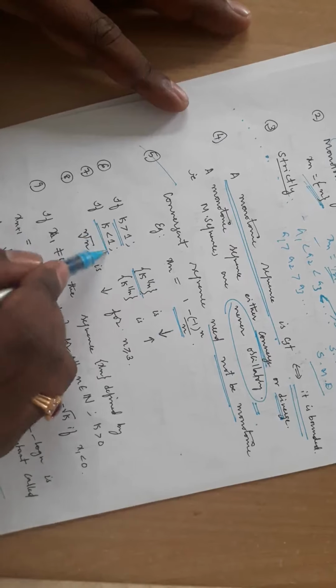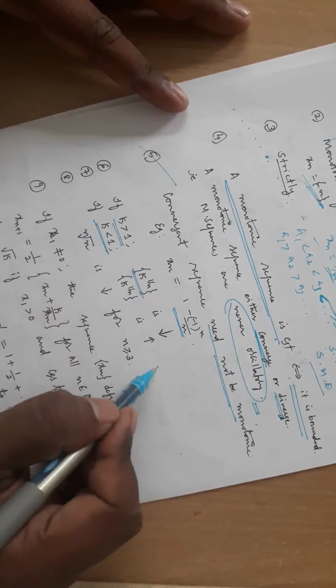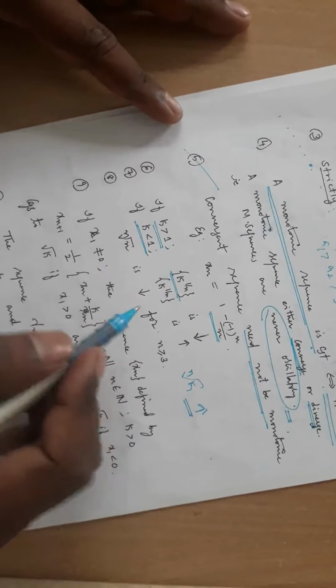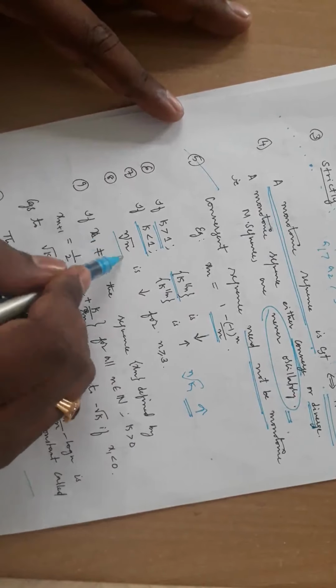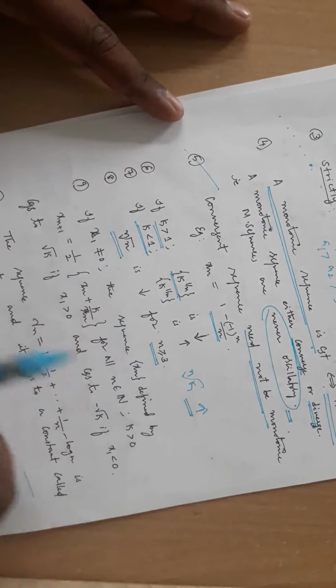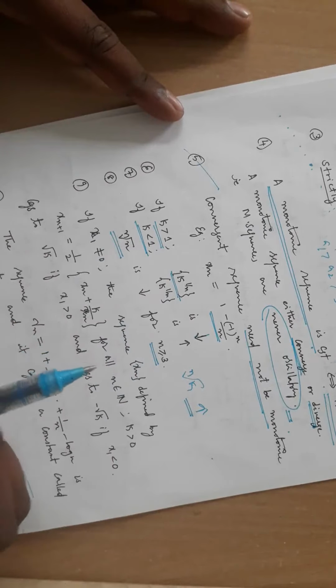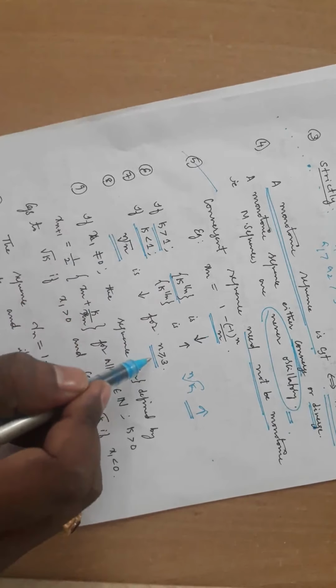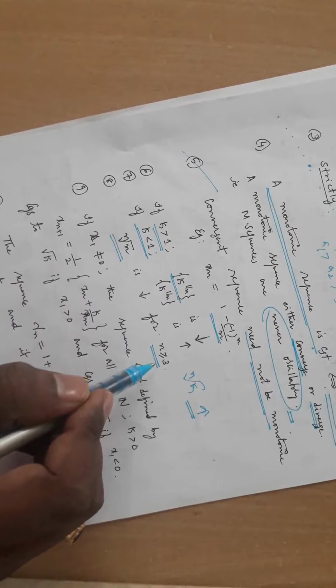The sixth one is, if k is greater than 1, k to the power 1 by n is monotonically decreasing. If k is less than 1, k to the power 1 by n, that is the nth root of k, is monotonically increasing. And the nth root of n is monotonically decreasing for n greater than or equal to 3. Is it clear? The nth root of n will monotonically decrease if n is greater than or equal to 3.